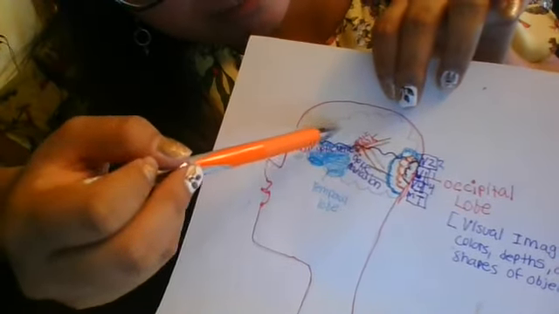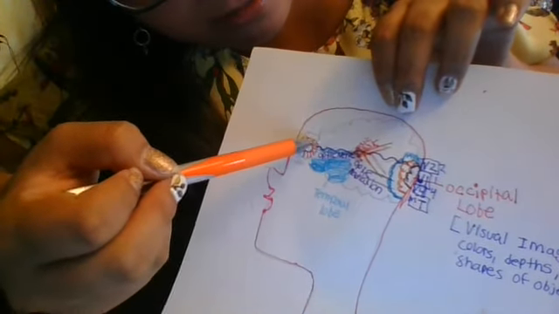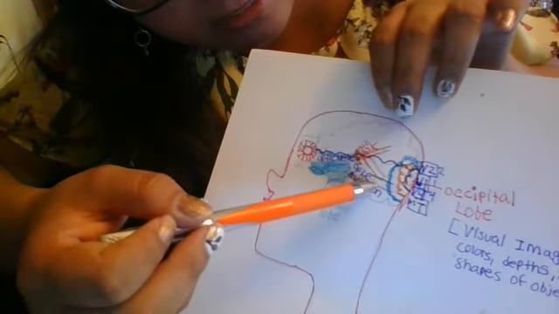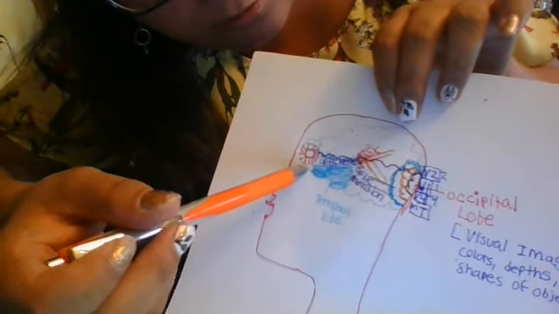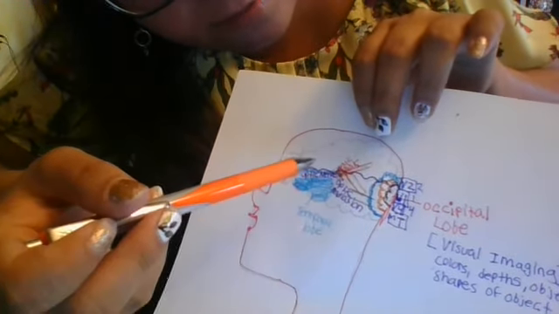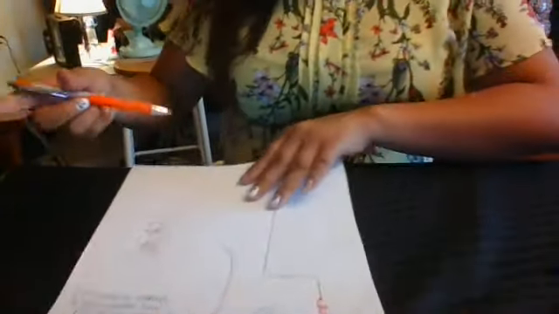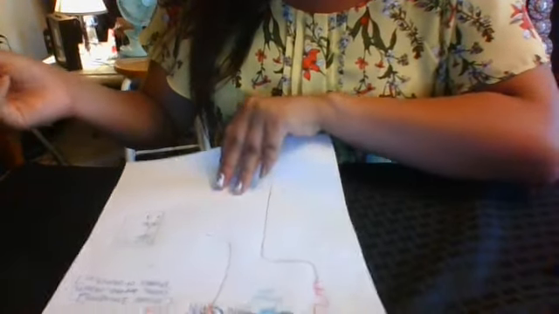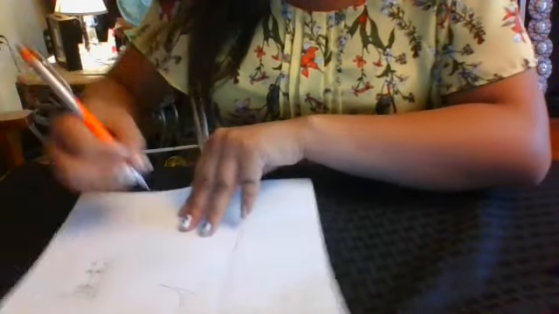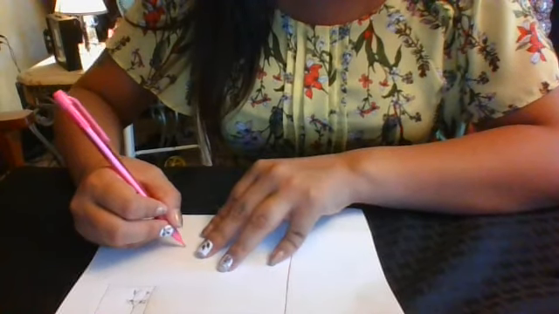So this is the left hemisphere and this is the right hemisphere. The chiasm sends half of the signals from the left retina to the left side of the brain, and half of the signals from the right retina to the left side of the brain. So it's half and half. For example, how can I explain this better? I'm going to draw another picture of a brain and the eyes. I'll draw another head. I am not an artist.